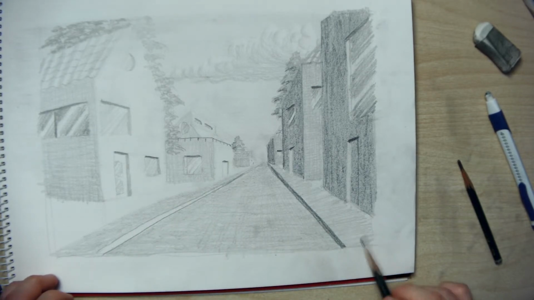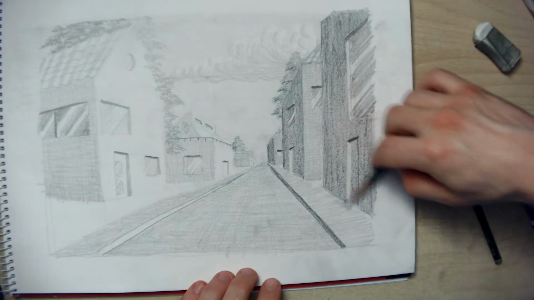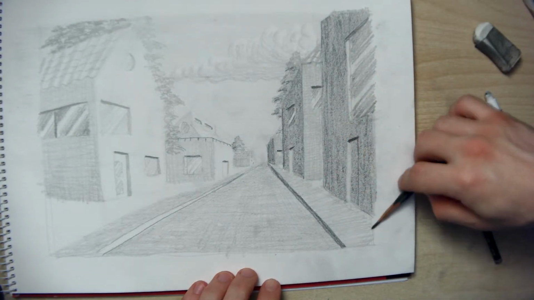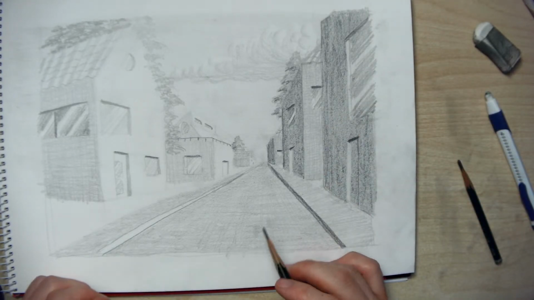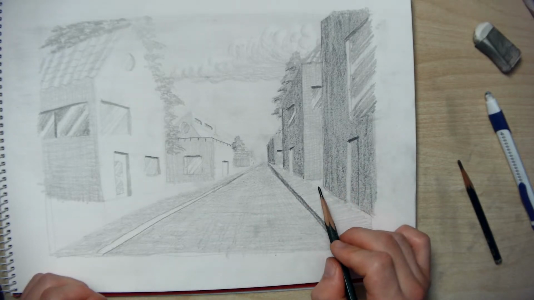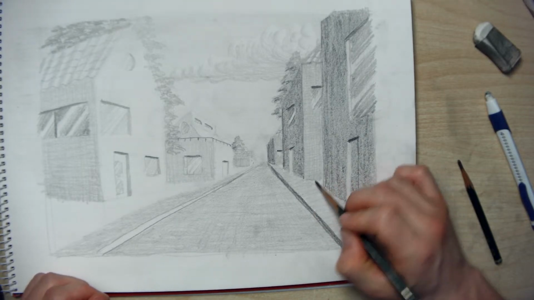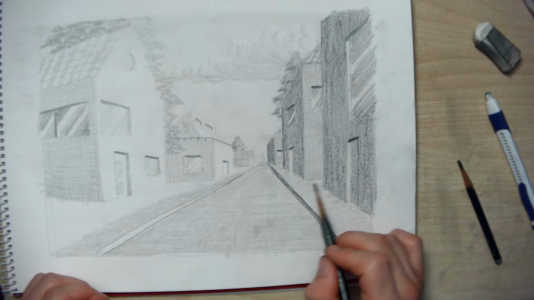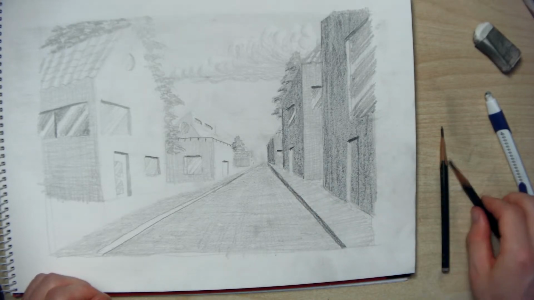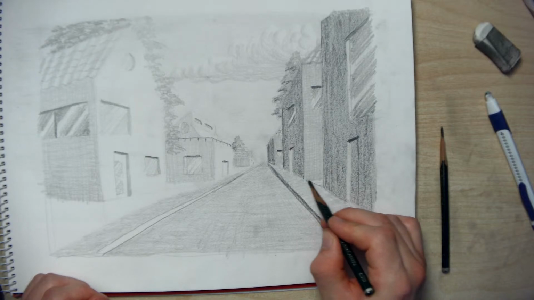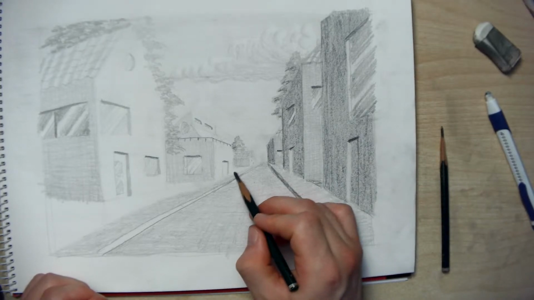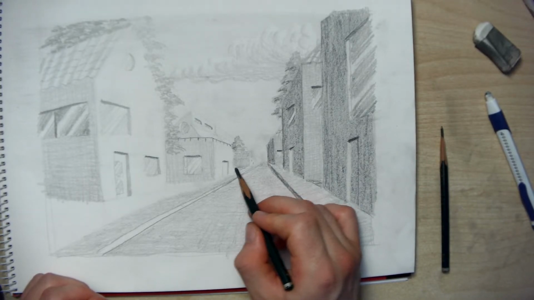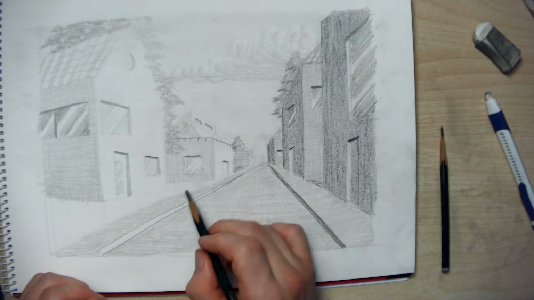Okay, now all that's missing are the areas in between the buildings. And I think there are going to be small gardens, a little bit of grass growing in there. So I think the grass is going to be a little darker than the gray tiles on the pavement.